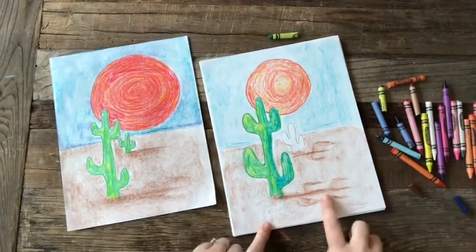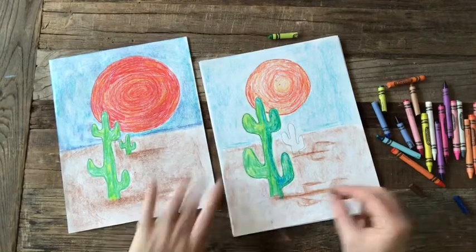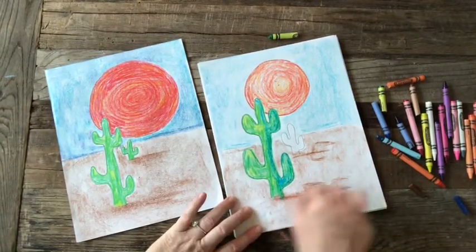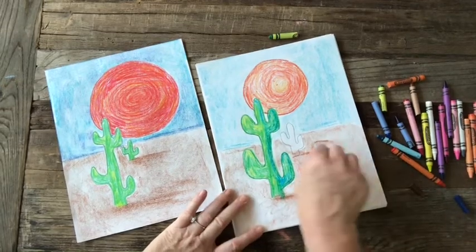In fact, I actually did a lot more detail here than I did here. So if you just want to do like a darker area, kind of like just a darker spot, that's fine too.